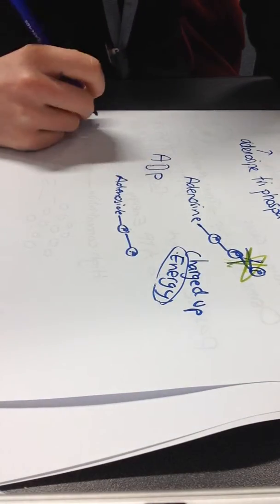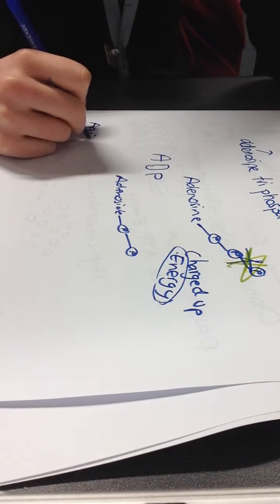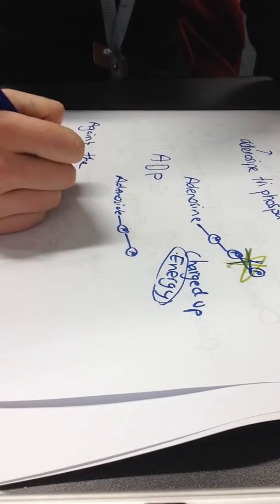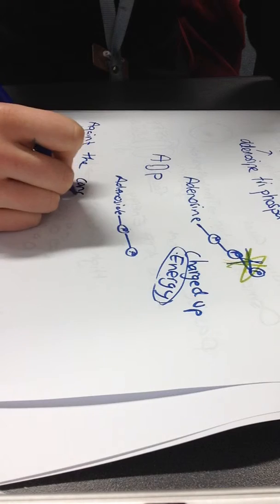Active transport needs this extra energy to happen. Why? Because often active transport is going against the concentration gradient.